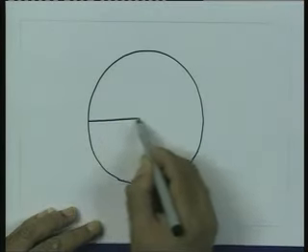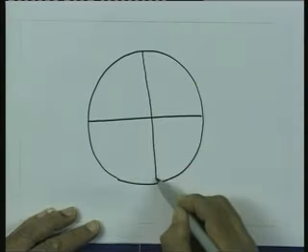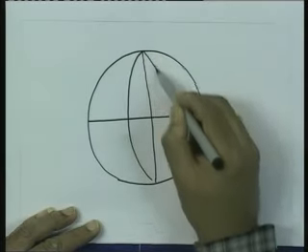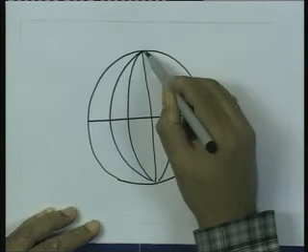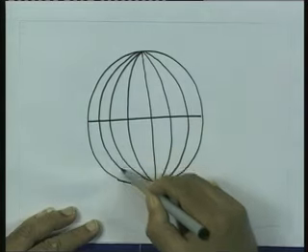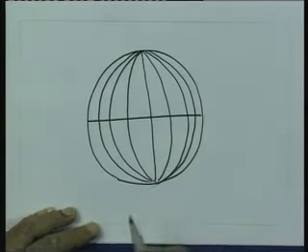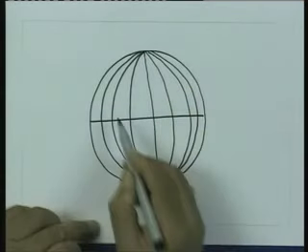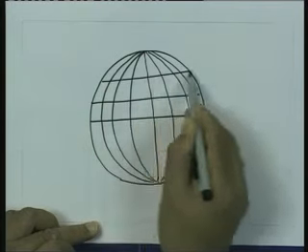This is the line which is the equator, and these are the longitude lines, and so on.